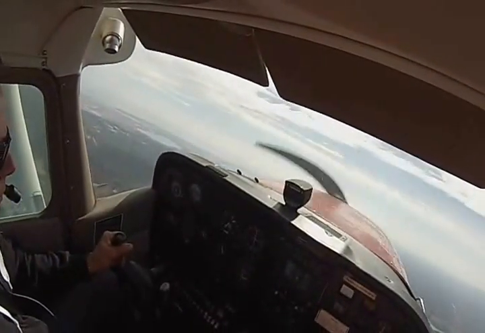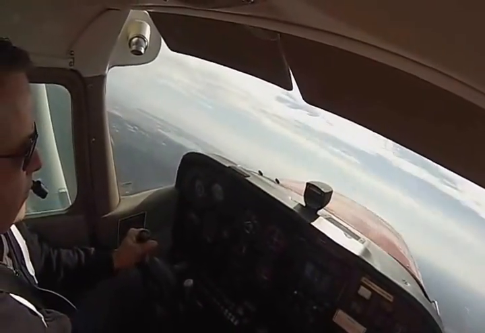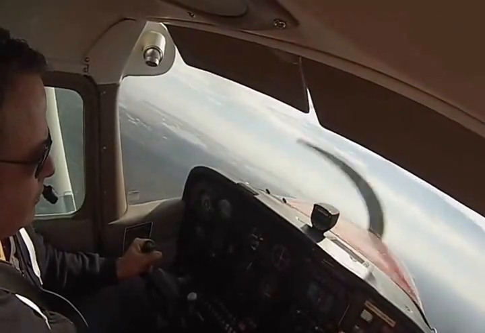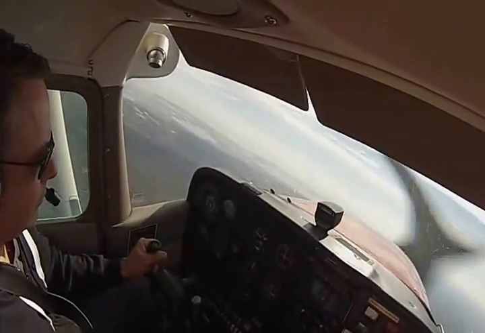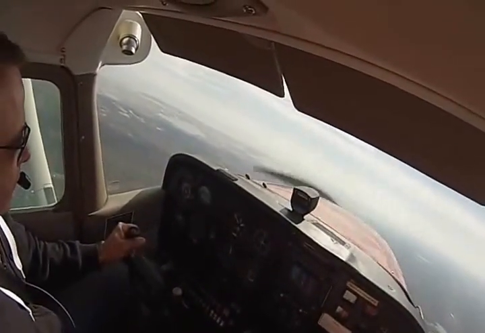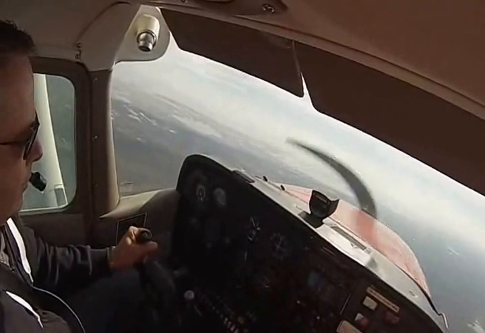Pull it back. That's right. Left base, runway 24. You're good. Okay, so stay heading at 210. Up at 2,000, we're going to level off again, check for traffic.